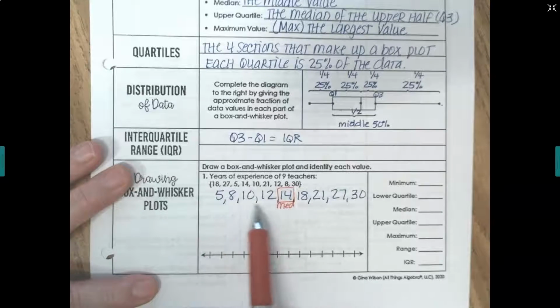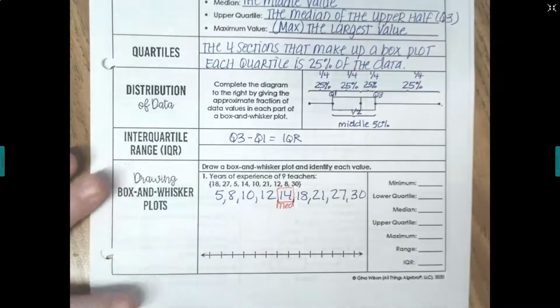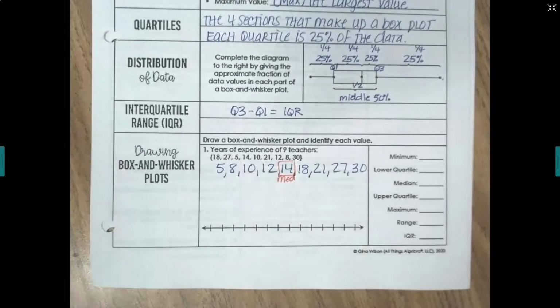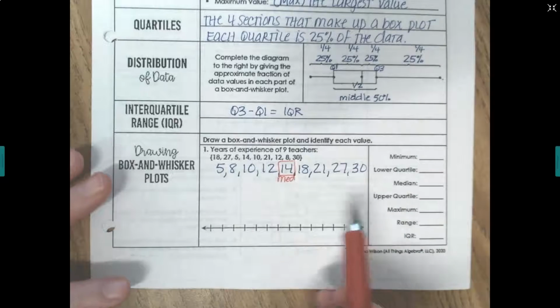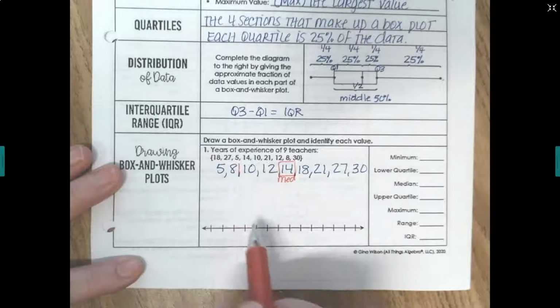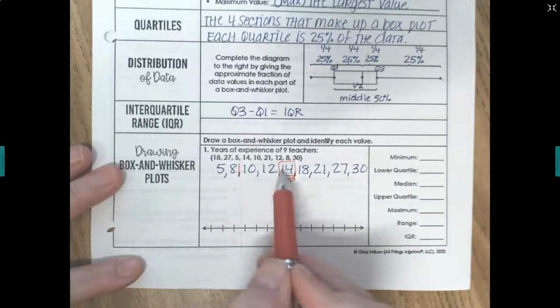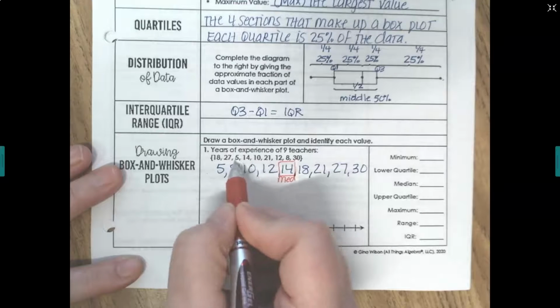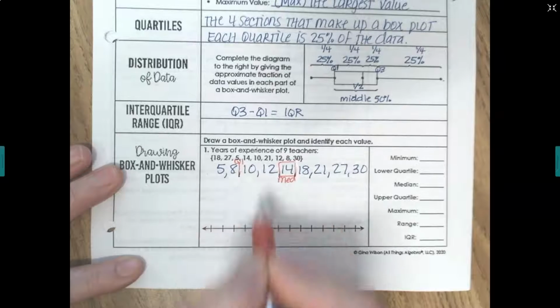So I have a lower half now right here. There's 4 values there. That's an even number. That means we're going to have to create the median. The median is going to occur right here because there's 2 numbers to the left and 2 numbers to the right. That's our Q1, or our lower quartile.